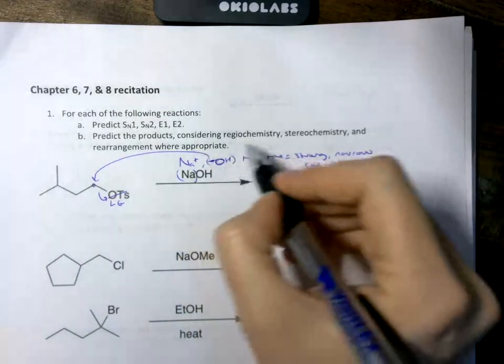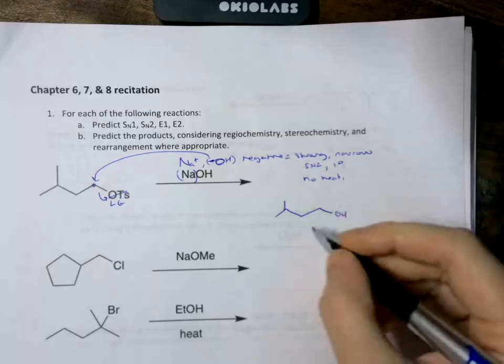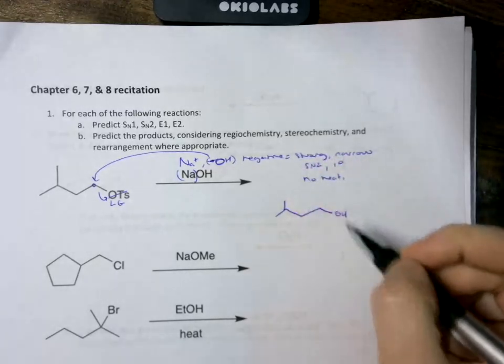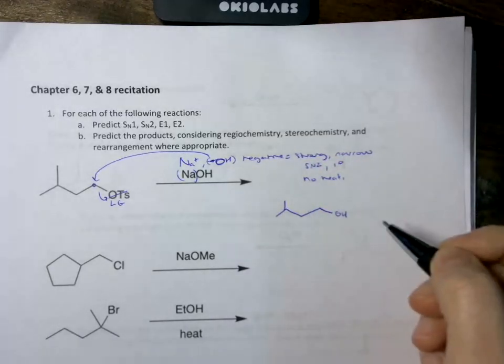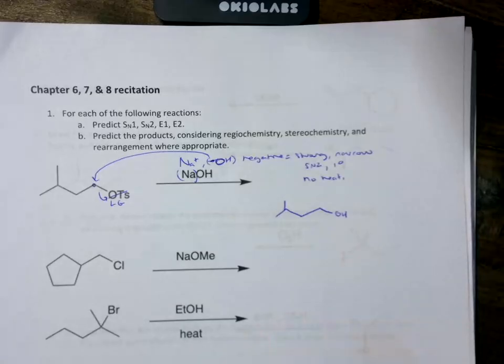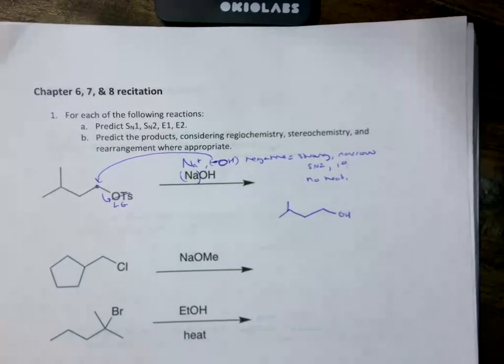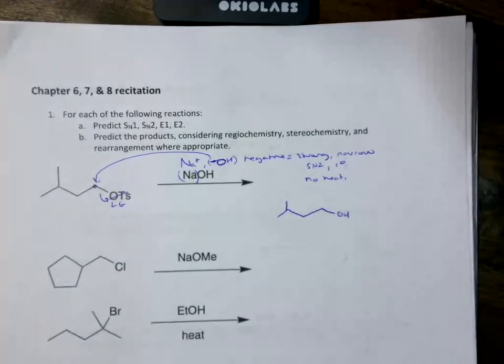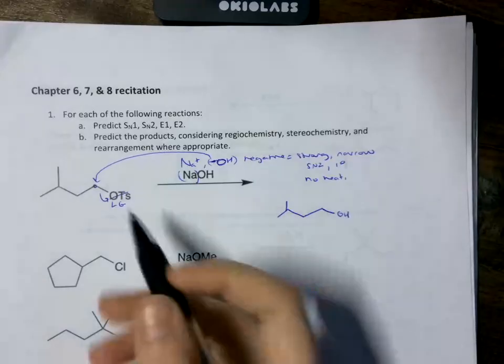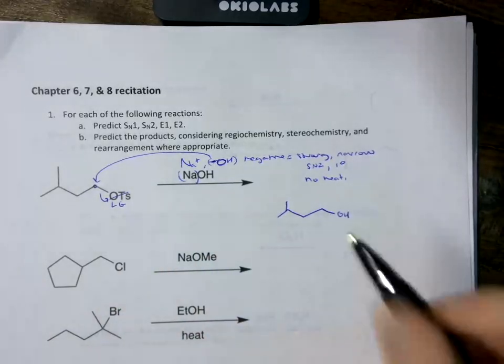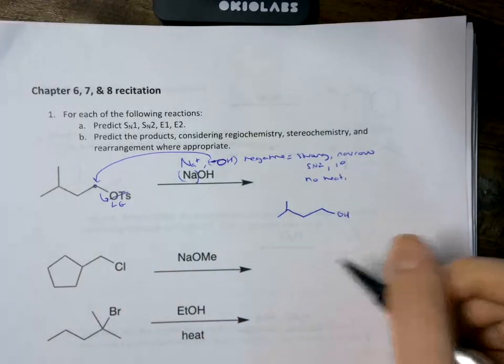It says to consider regiochemistry, stereochemistry, and rearrangement. There's no rearrangement in SN2 or in E2. Regiochemistry we don't have to worry about because it's just going to substitute at the same carbon. And stereochemistry would be an inversion if we're at a stereocenter, but this is not a stereocenter, so we don't have to worry about that. So that would be this answer.